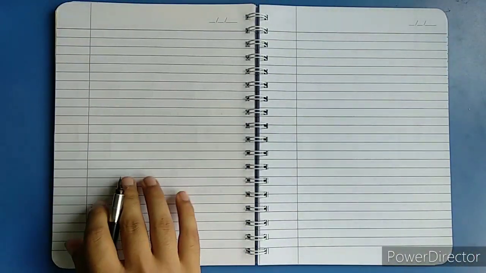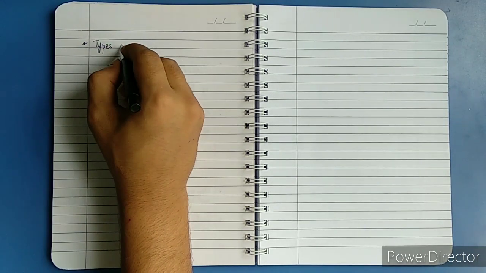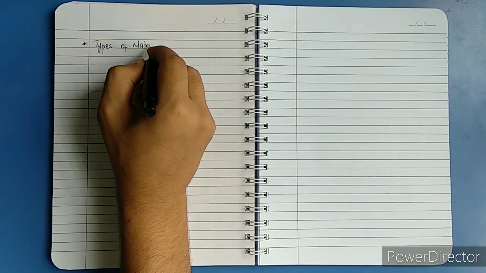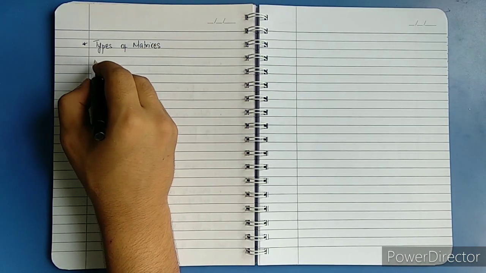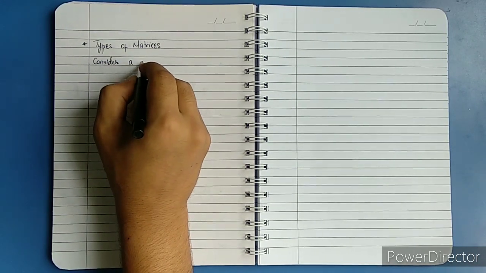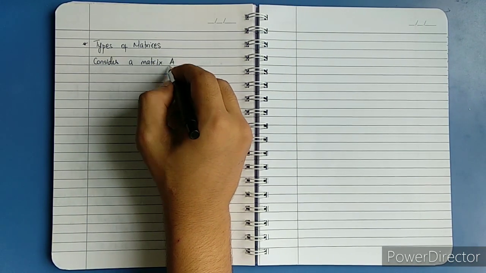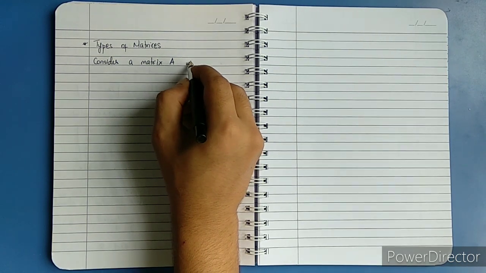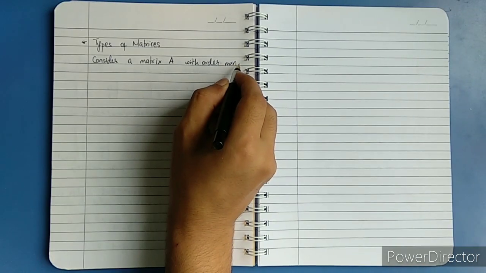Okay, now we come to the different types of matrices. Okay, let's begin by considering a matrix capital A. We always denote a matrix by a capital alphabet with order, say m cross n.